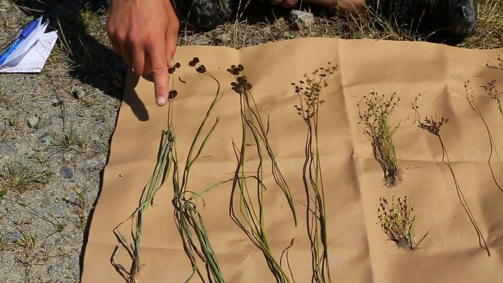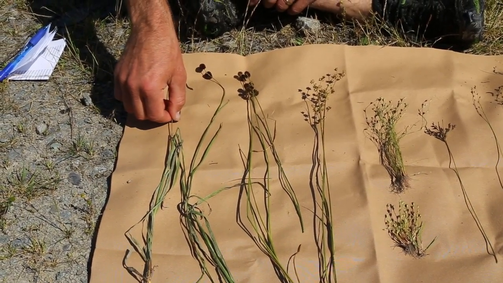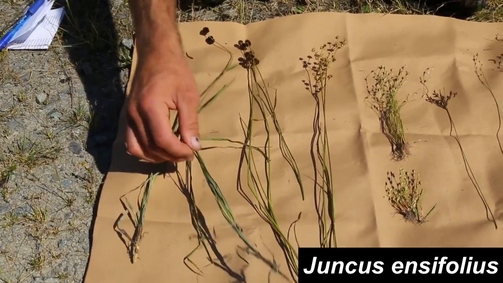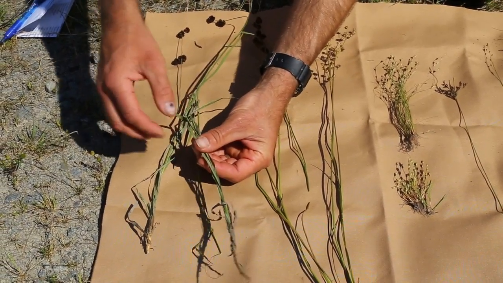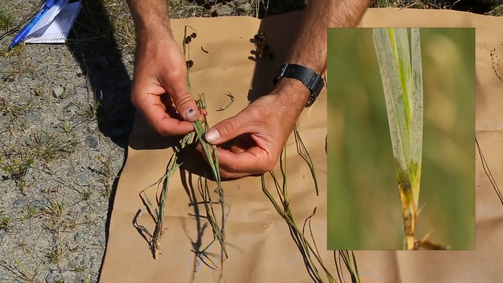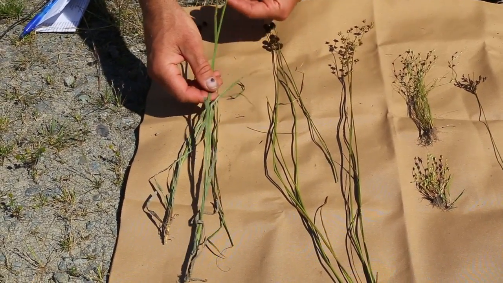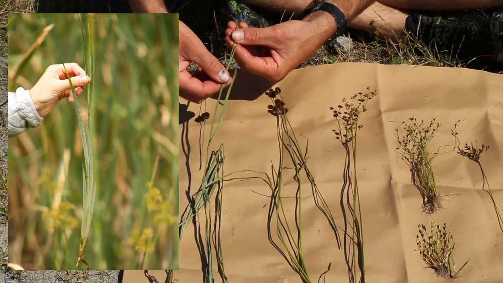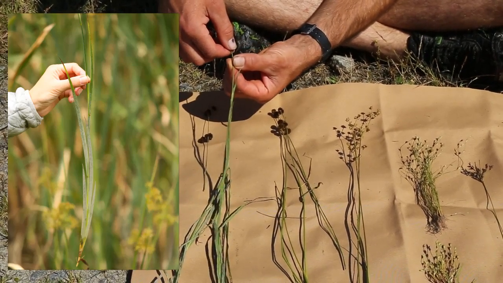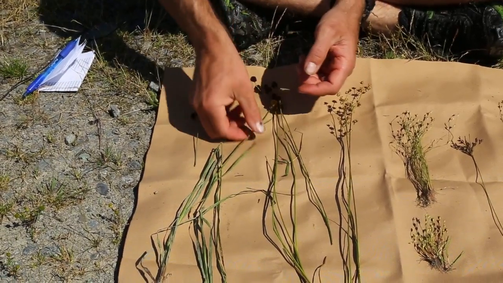Now the key feature for this is Juncus ensifolius, or dagger leaf rush, is that it has leaves that are really wide, almost iris-like, and so it looks kind of like a grass on the lower part. But when you get up a little higher, it still is flattened, but it becomes a little bit more roundish. It looks like somebody just took the round culm of a typical Juncus and squished it.